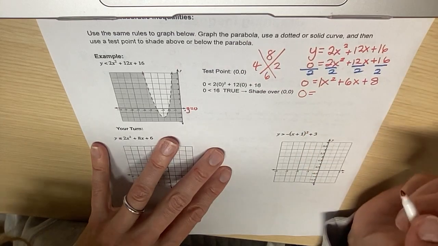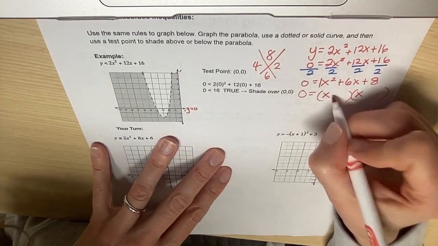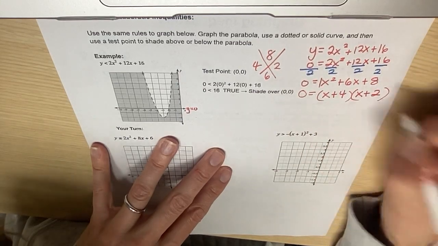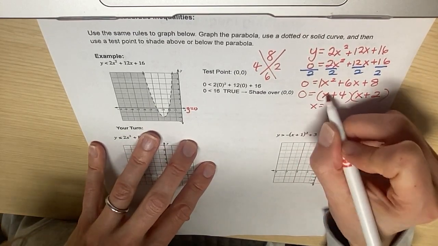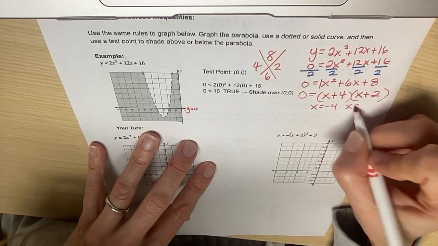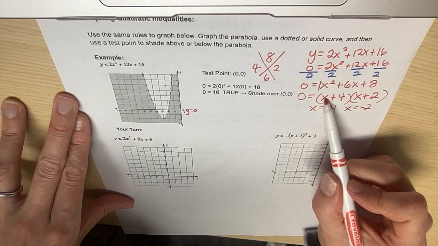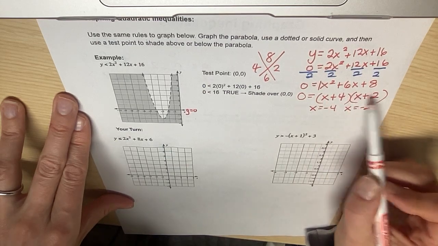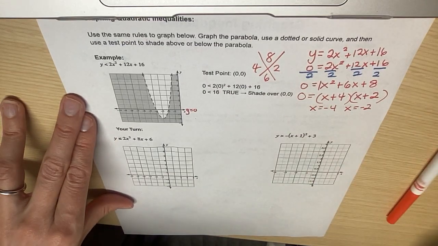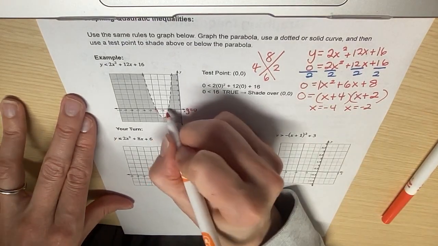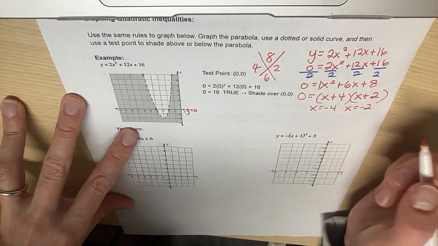Because this is a 1 in front of our x squared, we can use our easy factoring method. We do not need to draw our box. From here, I know my x-intercepts have to be -4 and -2 because of the zero product property, where we're asking what would x be to make this factor 0, what would x be to make this factor 0. There they are on the graph, by the way, here. Then we're going to average these numbers to get our vertex.